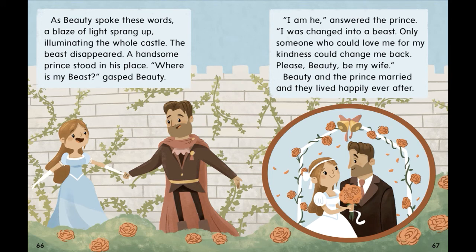"Where is my Beast?" gasped Beauty. "I am he," answered the prince. "I was changed into a beast. Only someone who could love me for my kindness could change me back. Please, Beauty, be my wife." Beauty and the prince married, and they lived happily ever after.